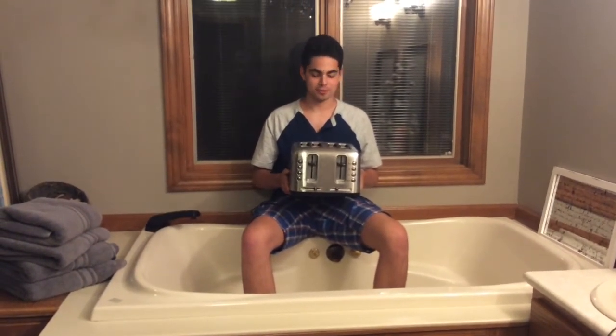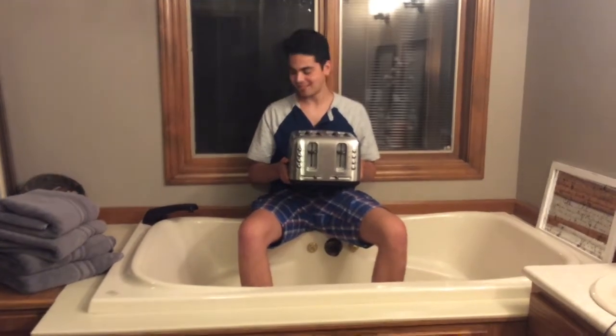The electrolysis of water is the process in which electrical current is run through water to separate the hydrogen atoms and the oxygen atoms. In this example, the electrical current is this toaster and the water is this bathtub. I guess someone didn't follow the proper safety procedures.